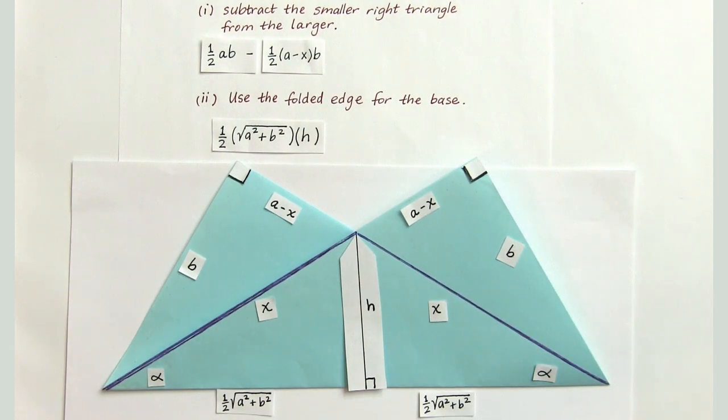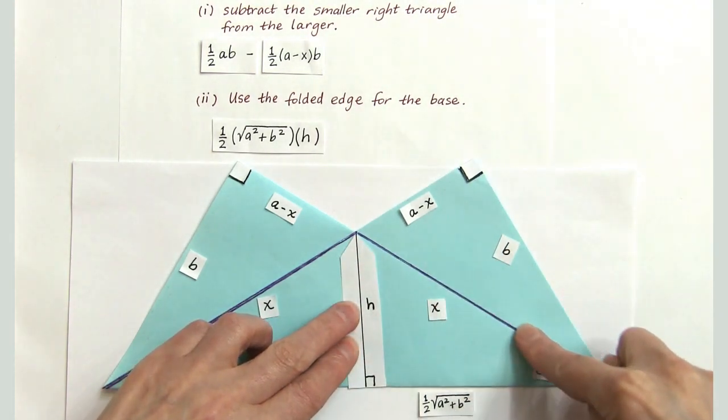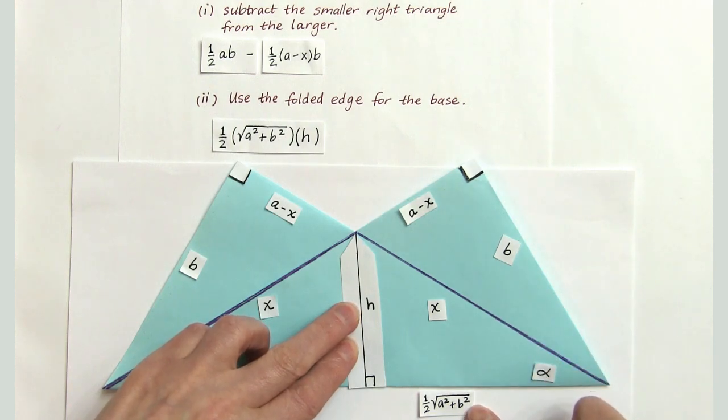So I could do it. I could calculate h from the Pythagorean theorem if I knew x, because I know a and b, those are given.